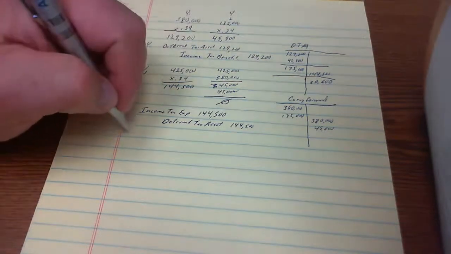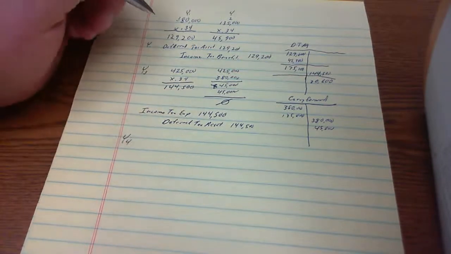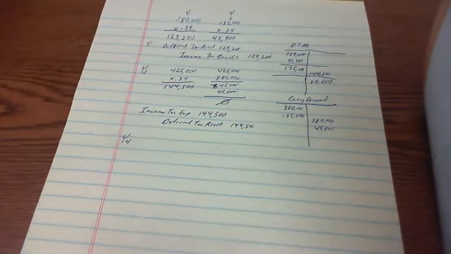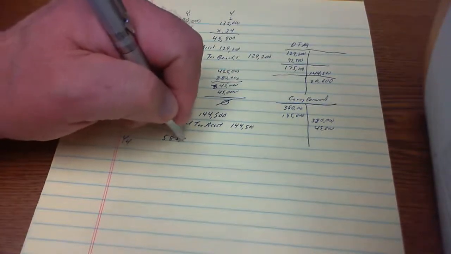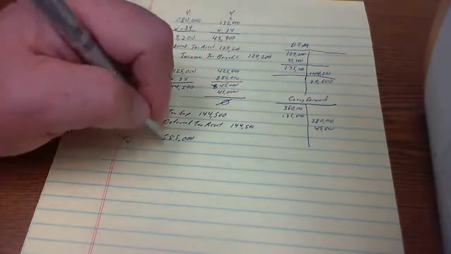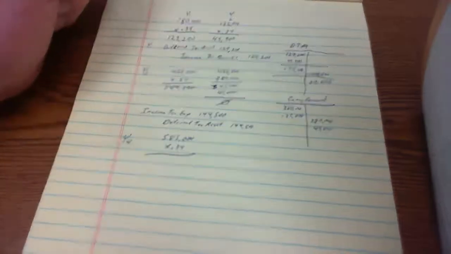So now year 4 comes along, and for year 4, we end up showing 585,000 of income, and that's going to be times the 34%.